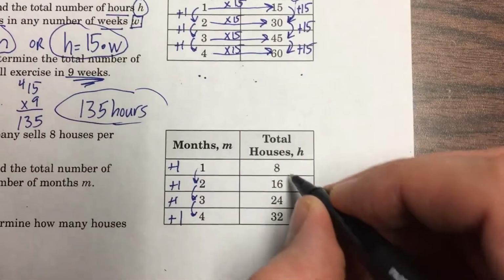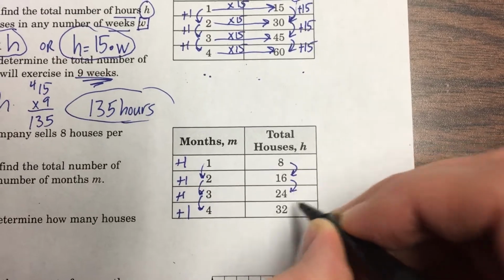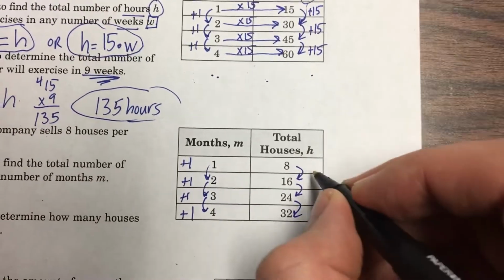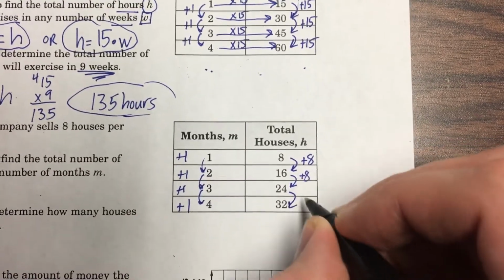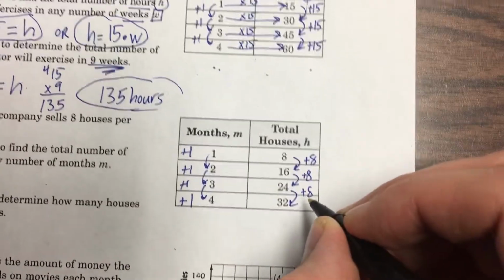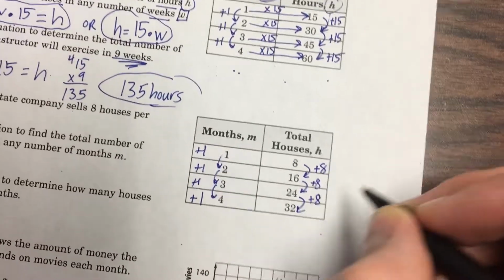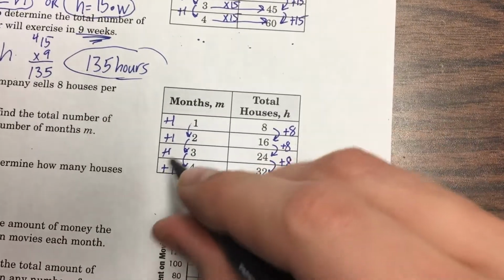What are the houses going by? From 8 to 16, from 16 to 24, from 24 to 32. How much is that adding every time? It's adding 8, isn't it? 16 plus 8, 24 plus 8. So it is going by 8. So our slope is 8 over 1.